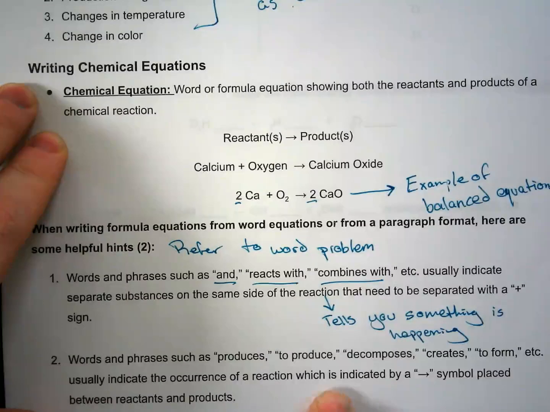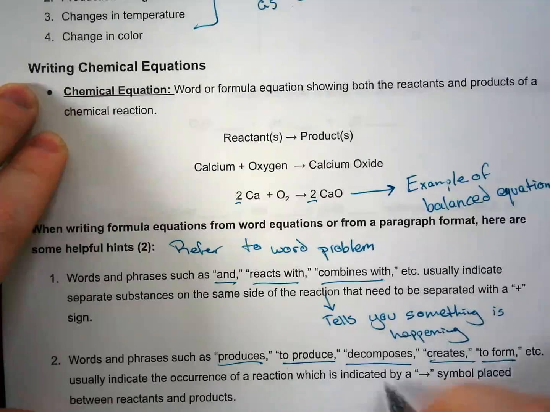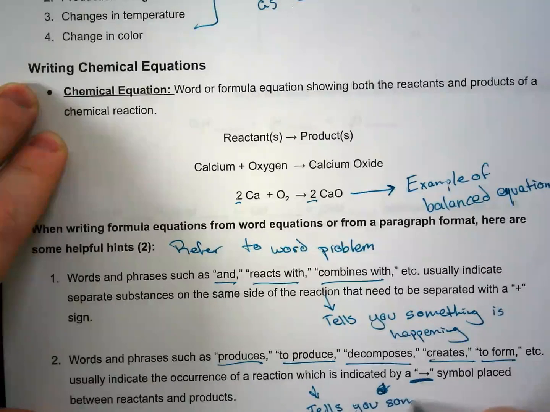Whereas down here, words and phrases such as produces, to produce, decomposes, creates, to form, and also the symbol separating them, the yield symbol. This right here tells you something happened.